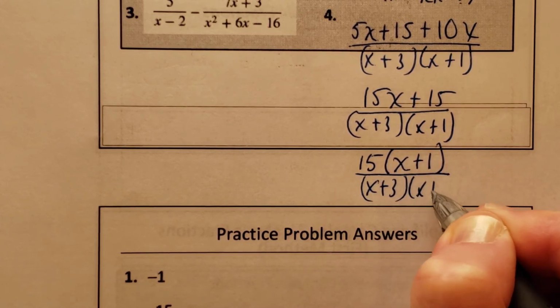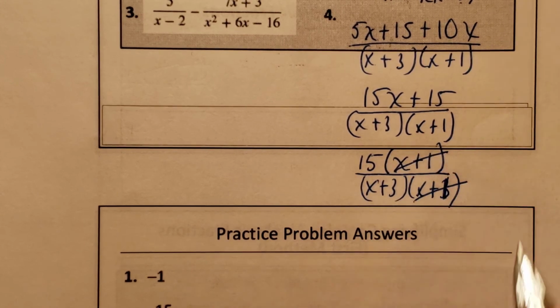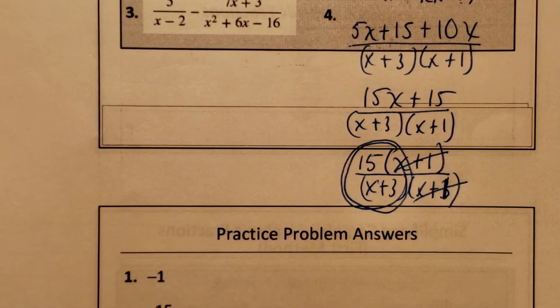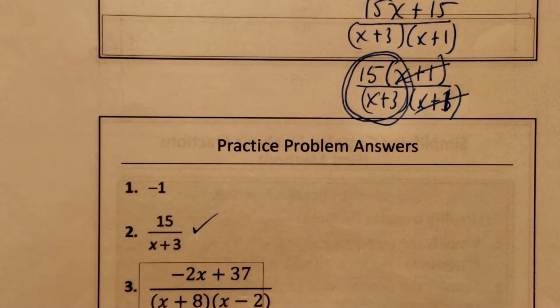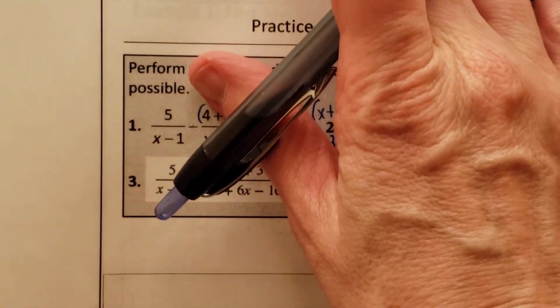And I can see that something's going to cancel. And so if you looked at your answer sheet, then that is the answer to number 2. Okay? All right, number 3.